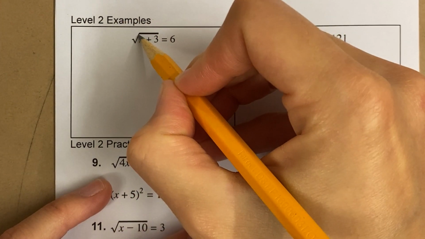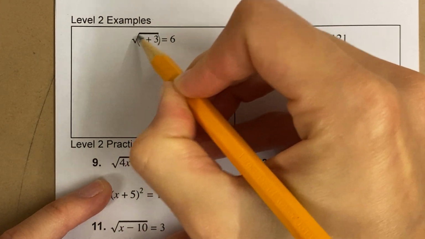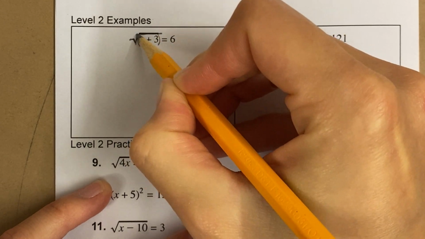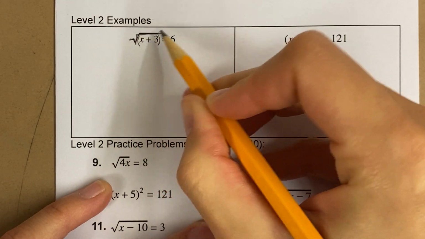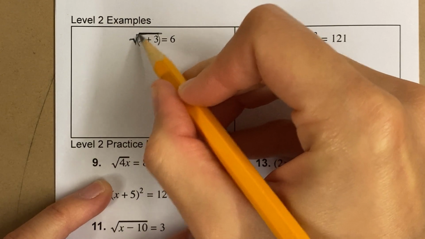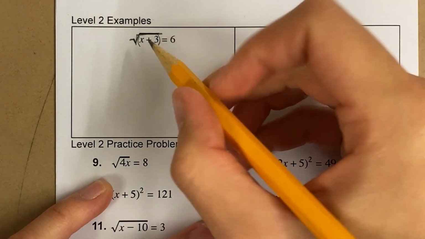In level 2, these numbers are in parentheses, right? So we're not going to touch them until we get rid of this square root sign first. If they're underneath this square root sign, it's as if they're in parentheses. So how do I get rid of the square root sign? I do the inverse, right? I'm always doing inverse operations.